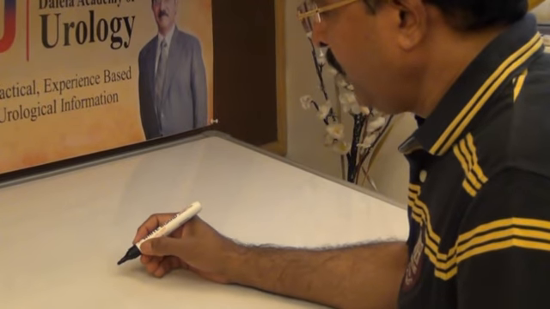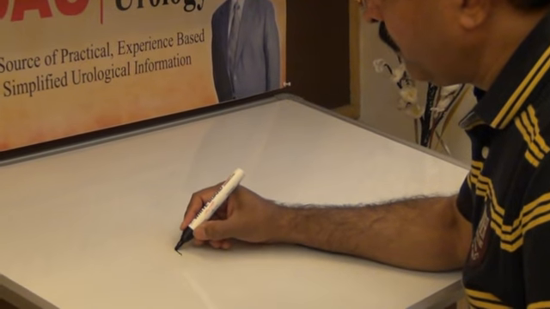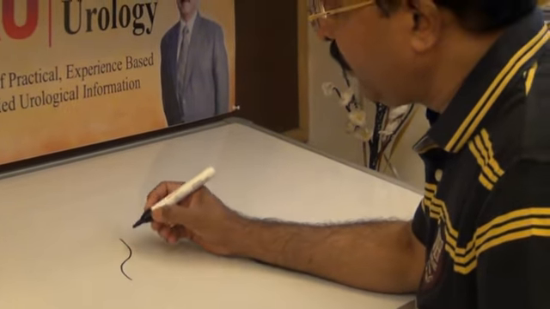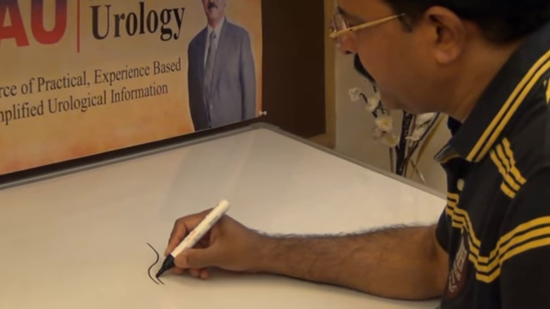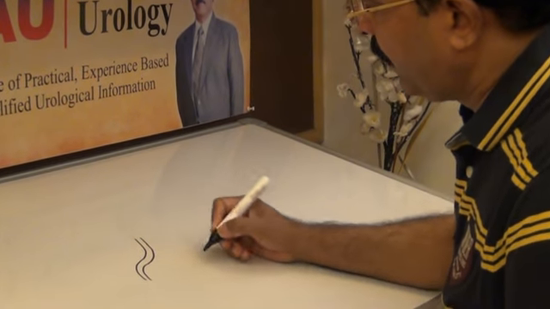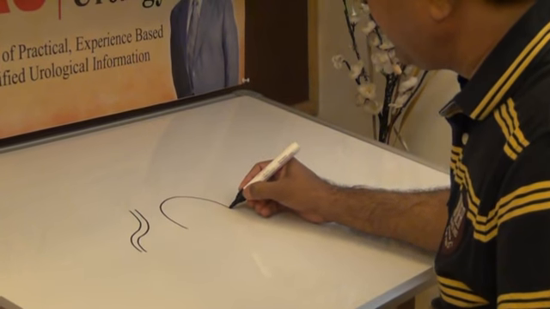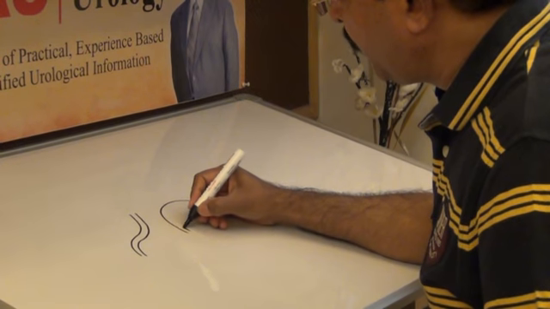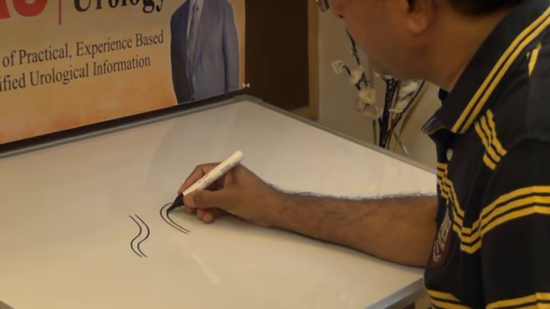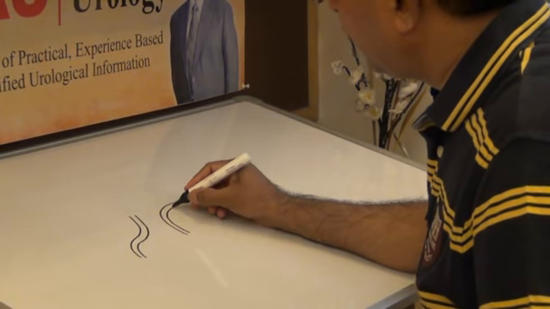You should first of all have a capability to draw lines parallel to each other, like this. Or when you draw a curvature, the other line should follow the same curvature. See, like that.